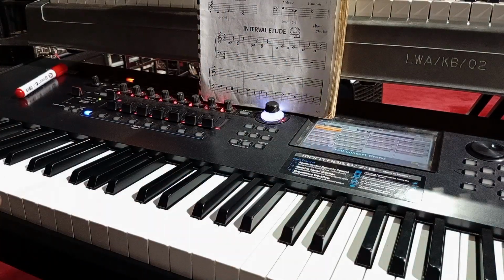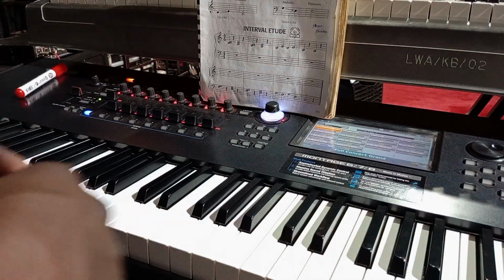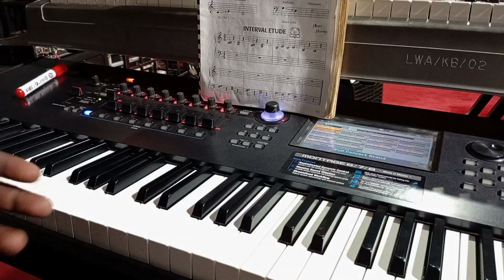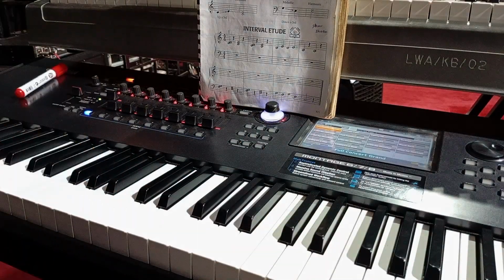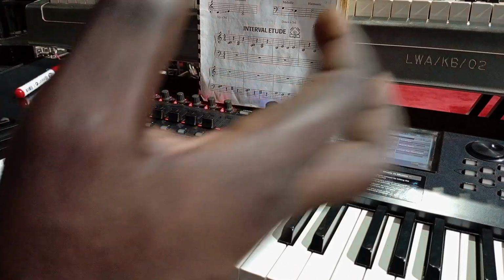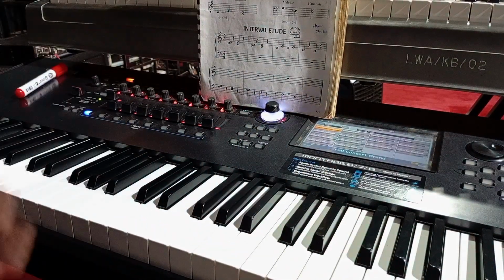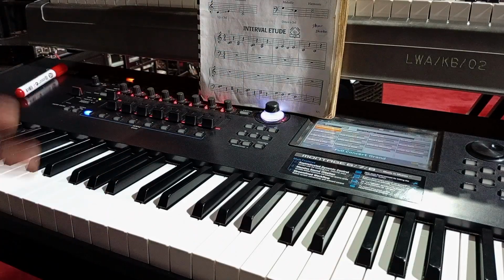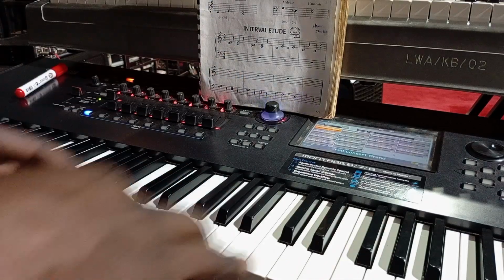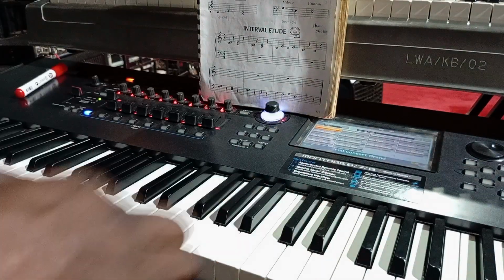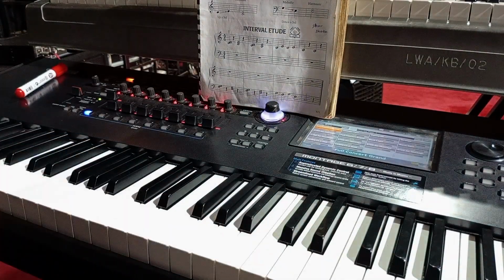Harmonic is an interval that consists of notes played simultaneously to form harmony or a chord. Harmony is where you combine different notes together. If you're singing in a choir, you combine tenor, alto, and soprano to form harmony. On the keyboard, we combine these notes to form a chord.